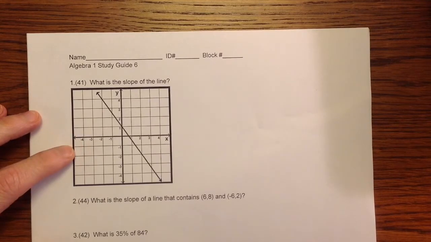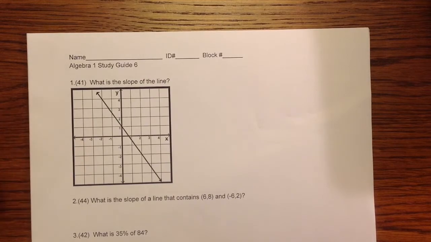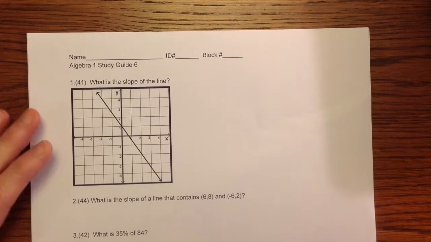Well, we now have two ways we can do this. We can take points on the crosshairs and count the blocks, or we can use points on the crosshairs and use the formula. So I think I'll work it both ways.